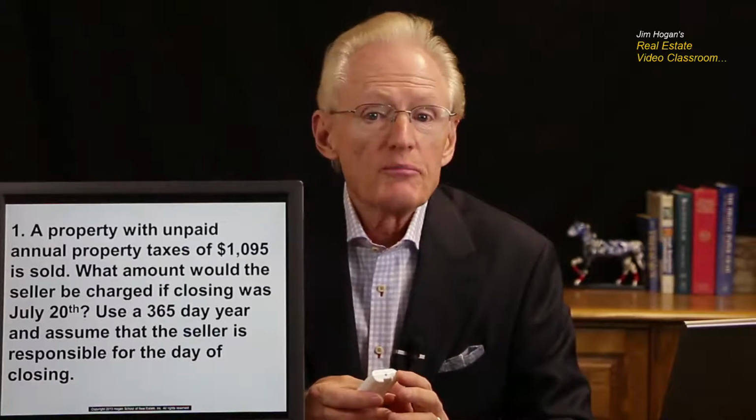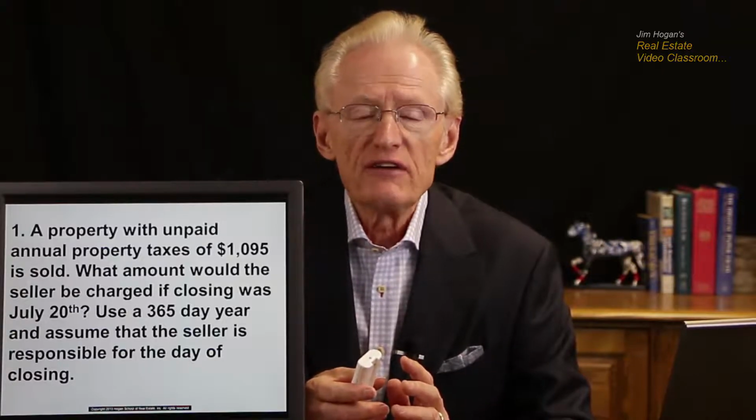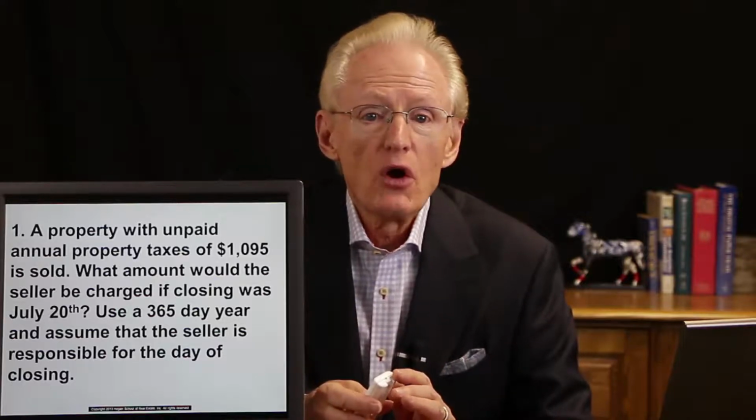Number one, a property with unpaid annual property taxes of $1,095 is sold. What amount would the seller be charged if closing was July 20th? Use a 365-day year and assume that the seller is responsible for the day of closing.